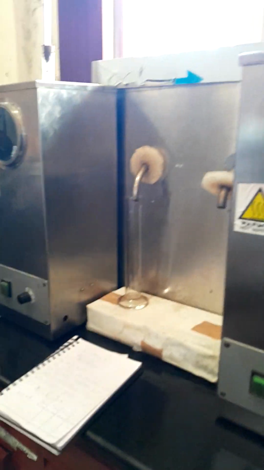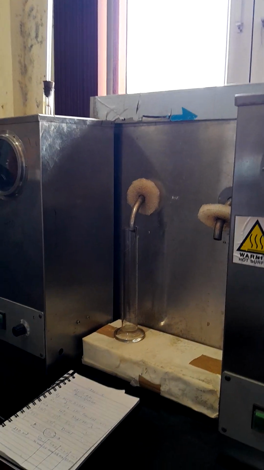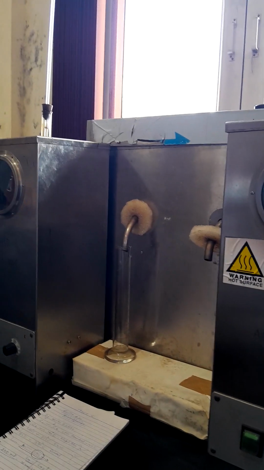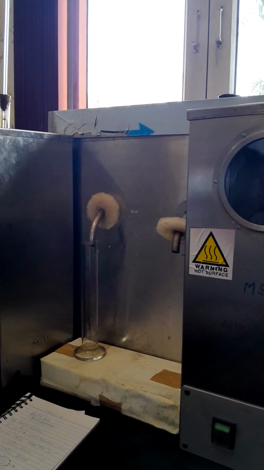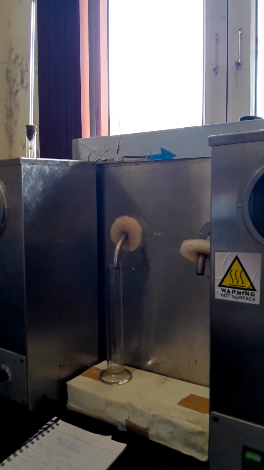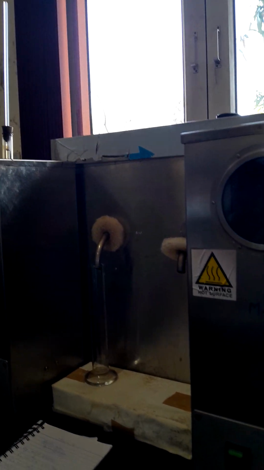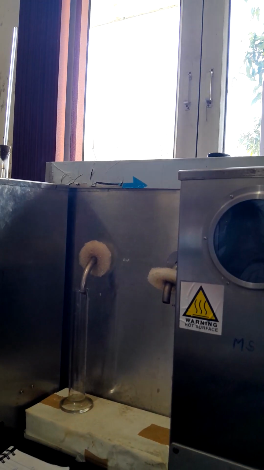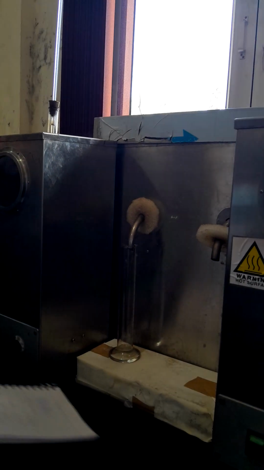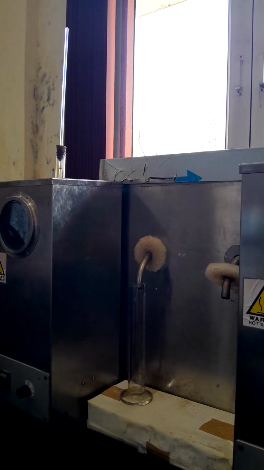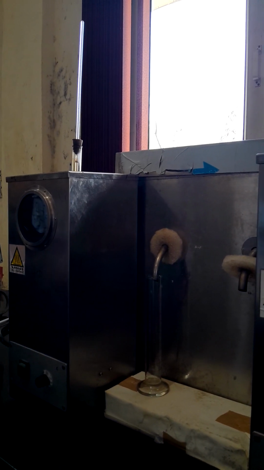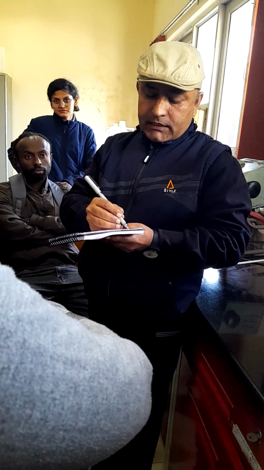Here what will we check? We will check the initial boiling point, then recovery of the volume at 5% temperature, 10% temperature, 20% temperature, then 30, 40, 50, 60, 70, 80, 90, then 95. After that, FBP, final boiling point, then recovery, then residue, then loss. Now, because I am doing diesel, definitely I will talk about the diesel. While you are doing the diesel, you will check the IBP.